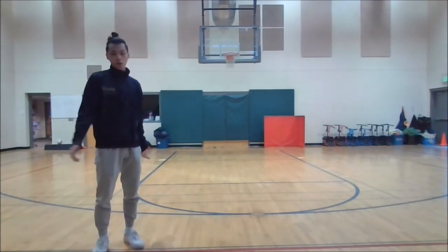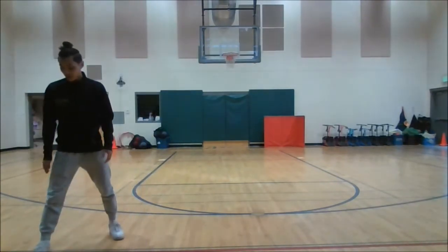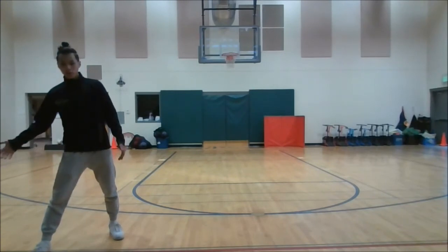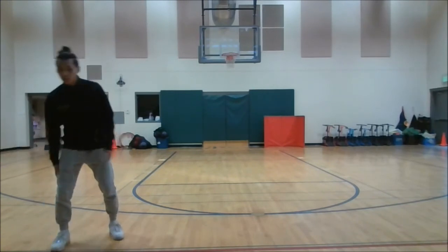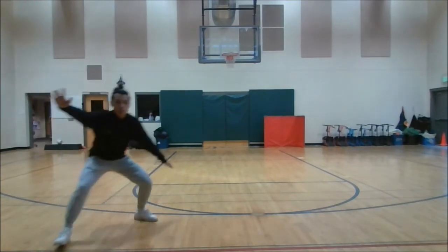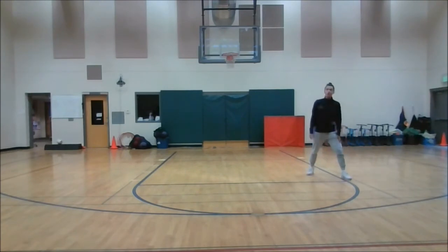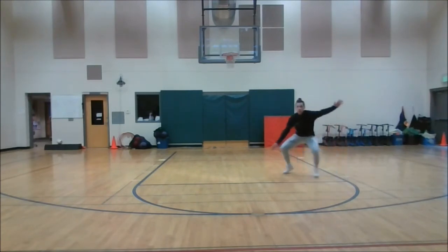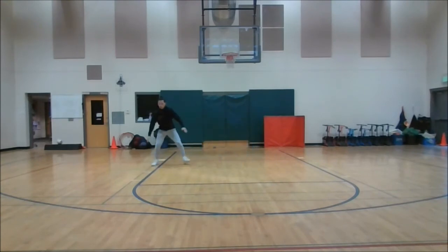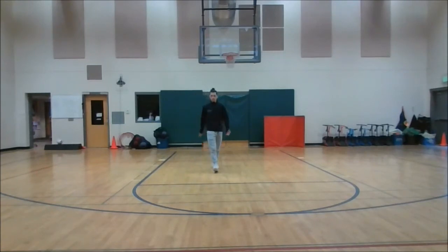Now I'll go backwards. Same stance. I'm on the right side of the court. I'll have my top foot forward. My right foot is my top foot. So here. Change feet. Left foot becomes my top foot. Change feet. Right foot becomes my top foot. Change feet. Left foot becomes my top foot. Once I get back to baseline. So you'll do that up and down the court from one end to the other.